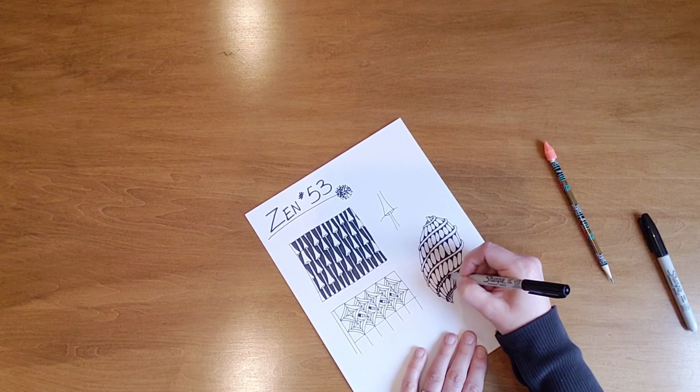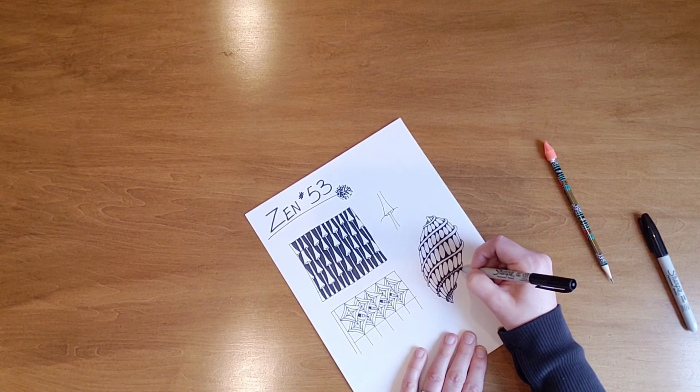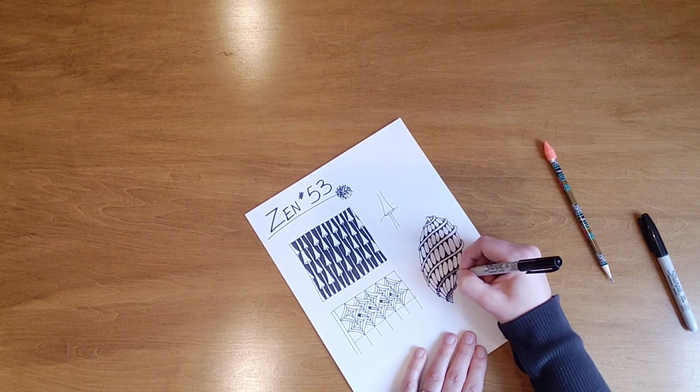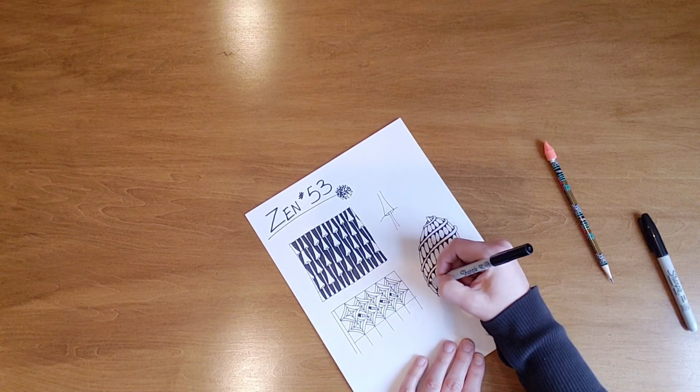But the original design I had seen has these little teeny tiny circles that are immediately next to each other across the entire wraparound piece, or this horizontal piece. I actually really liked it. I thought it looked really, really neat. So that's the one that I'm going to draw here, the one that I saw on the original design.